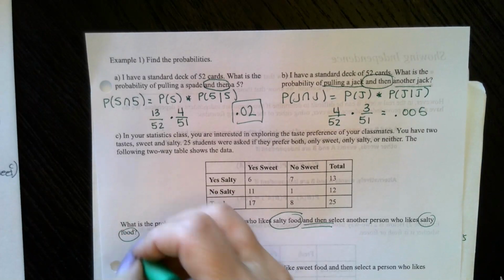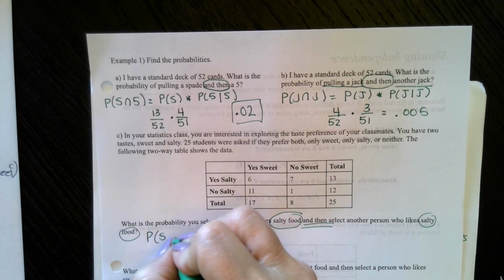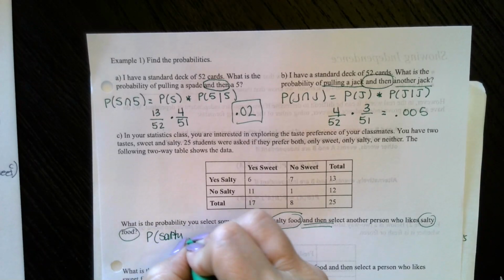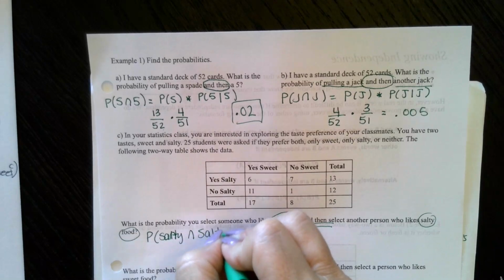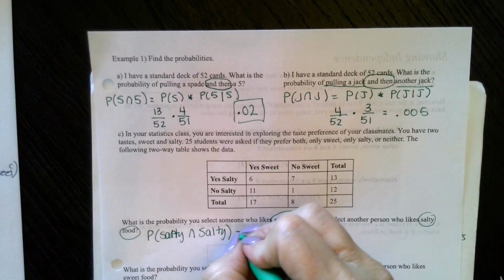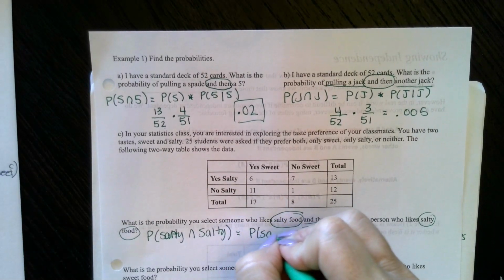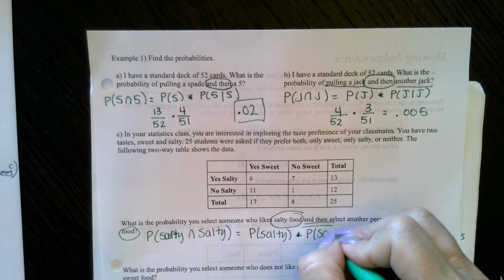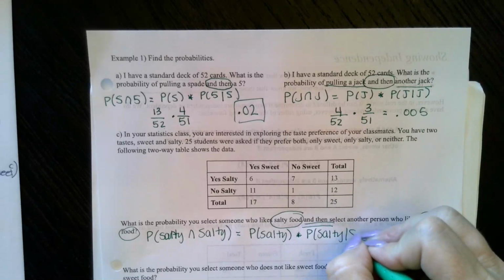Okay, so probability of salty and salty. I didn't want to use an S because that could have been sweet. So probability that I pick somebody salty, and then the probability that I pick another salty given the first was salty.